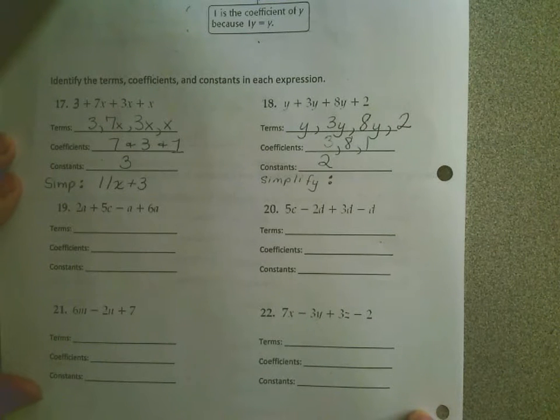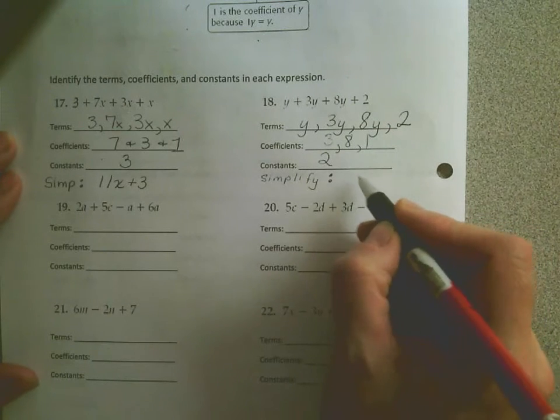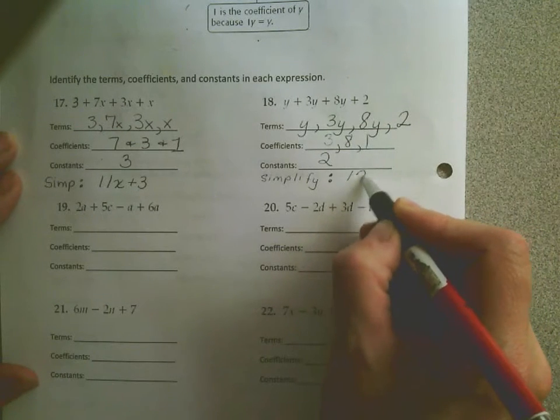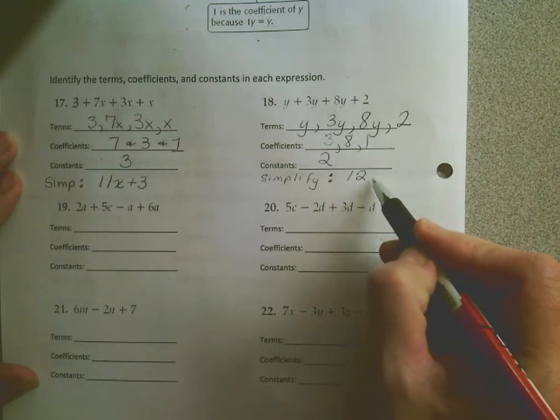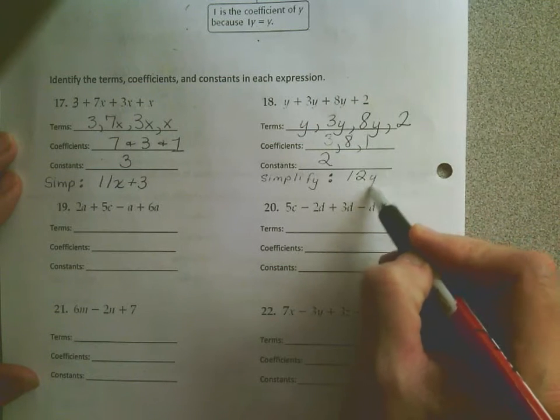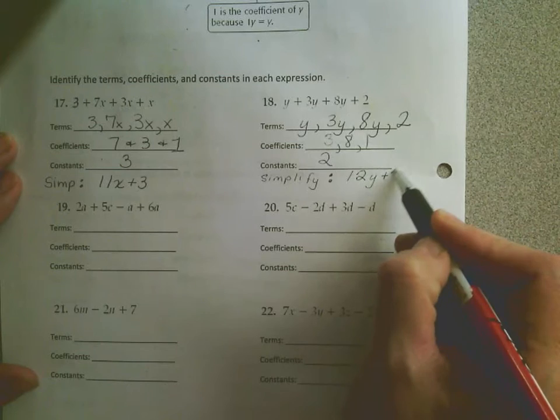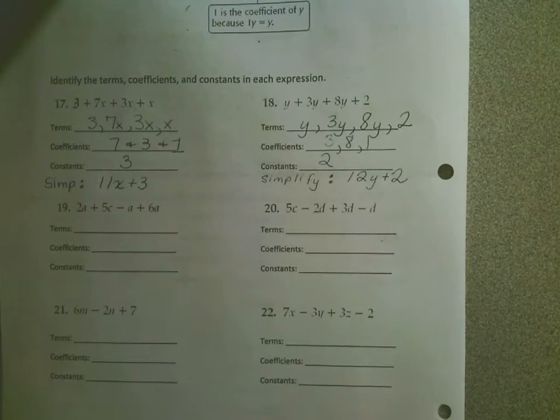Let's simplify it. Ikyam, what is it? 12y plus 2. Good job. 12y plus 2. Okay?